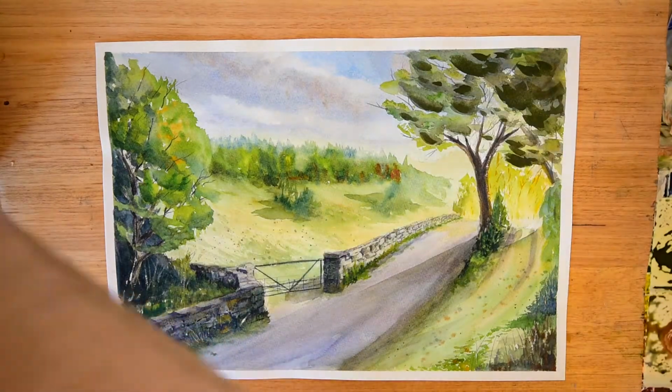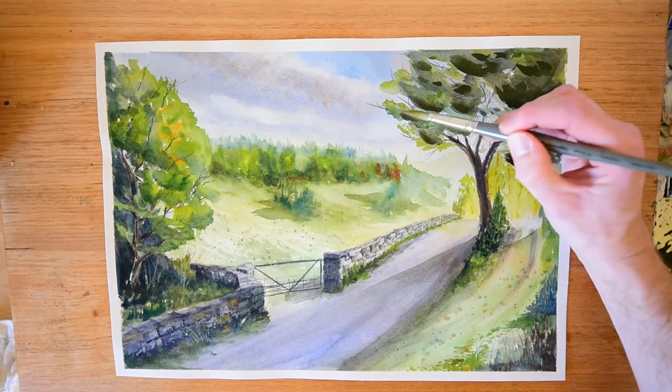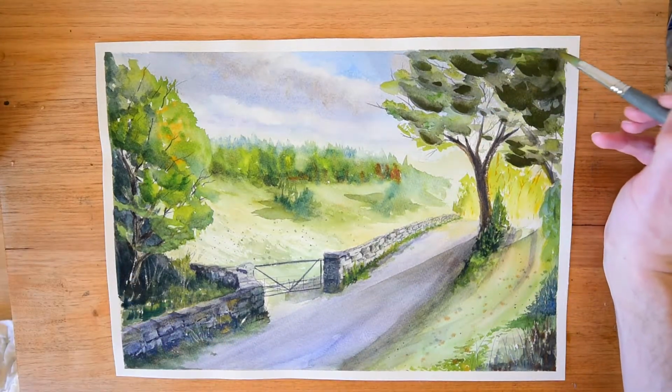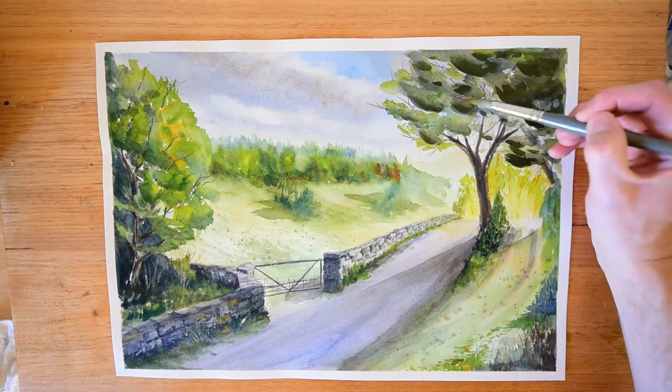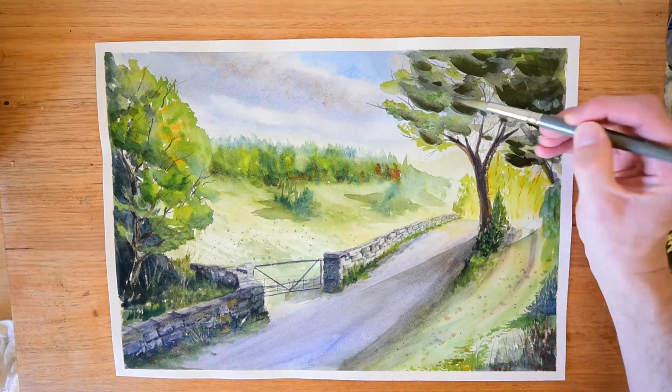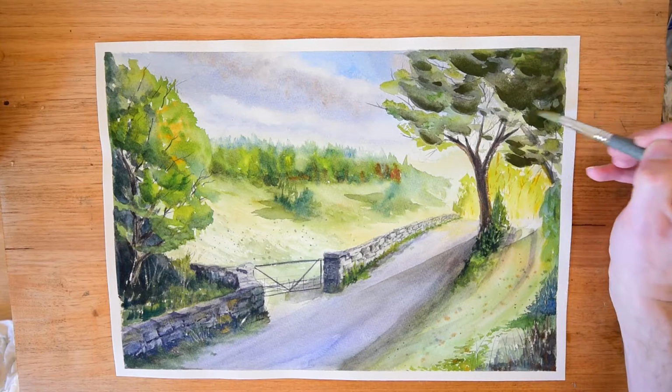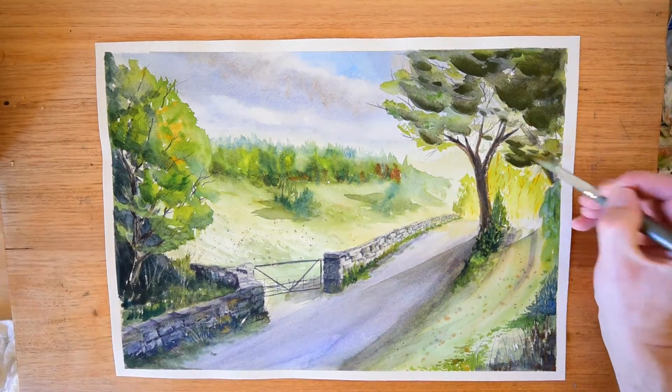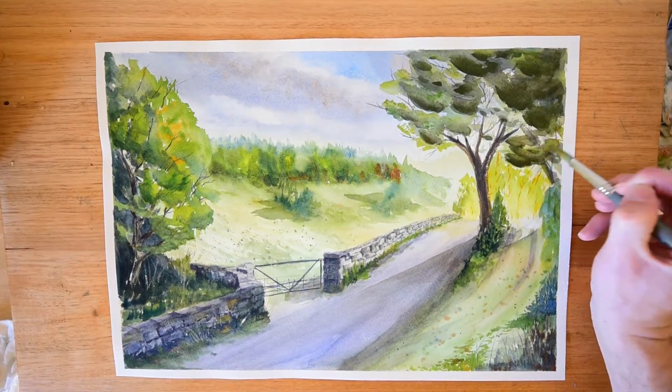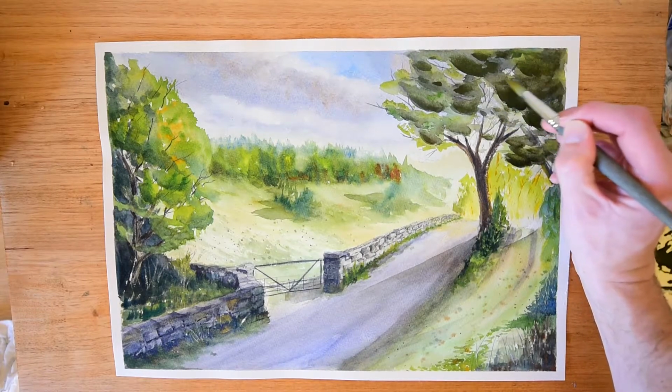Now applying that dark, that green, I can't think of what it was. I think it was just a mix of sap green with a substantial amount of red, just to tone it down quite a lot. So I'm just going in now and blending it in. Still keeping it very simple, loose.